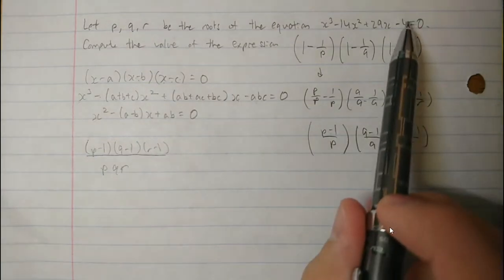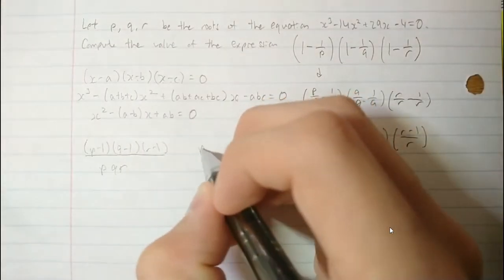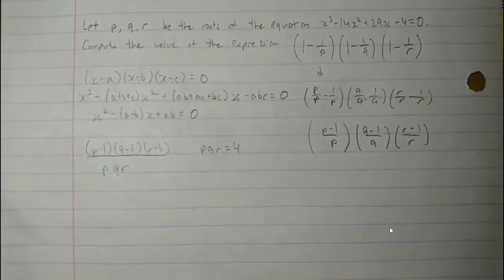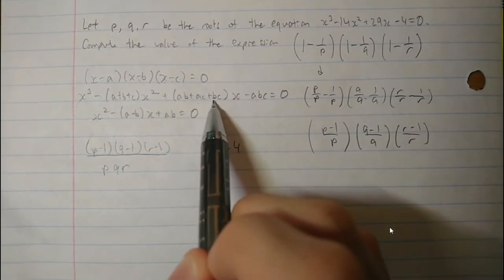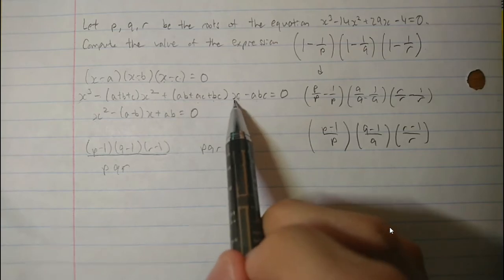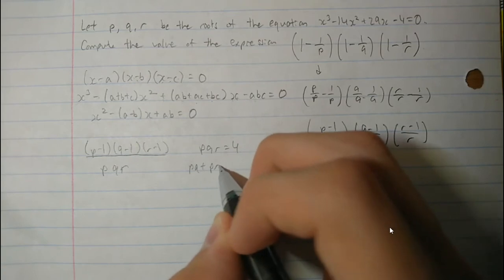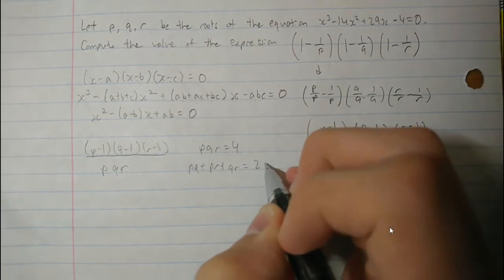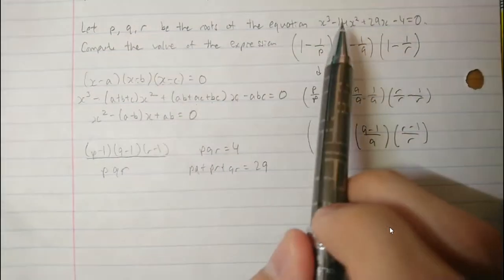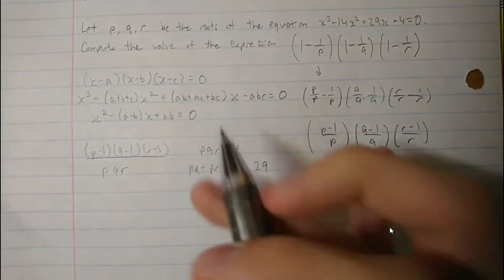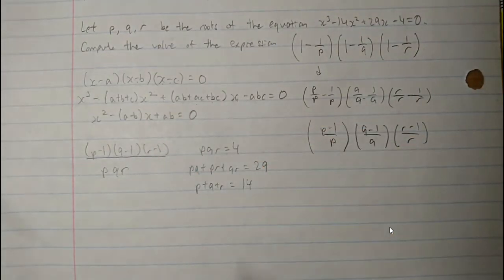In this case, what is our product? The product of the solutions would be 4. So let's go ahead and note that pqr equals 4. And while we're at it, let's note the other things too. We have plus (ab plus ac plus bc) for the x term, and we have plus 29x. So we have pq plus pr plus qr equals 29. Then we have minus (a plus b plus c) x squared, and we have minus 14x squared. So we know p plus q plus r must be 14.